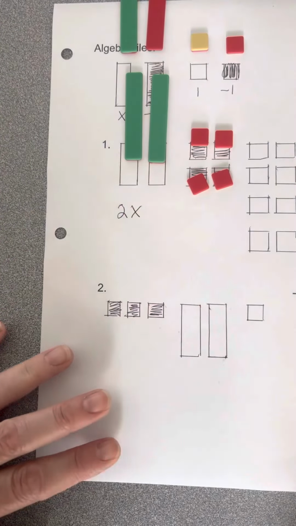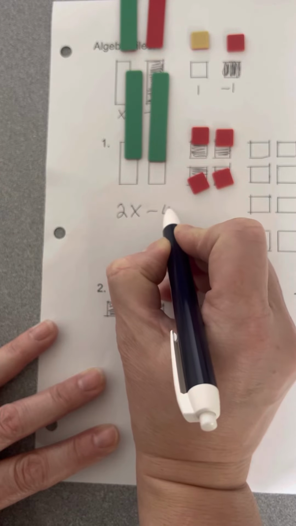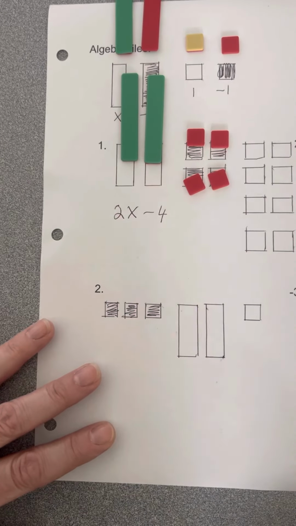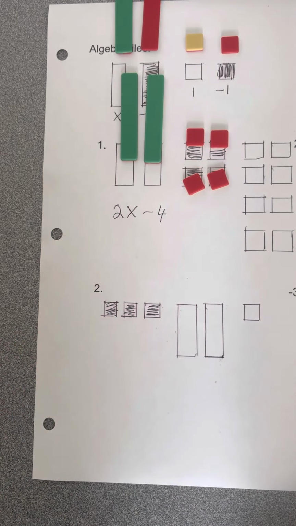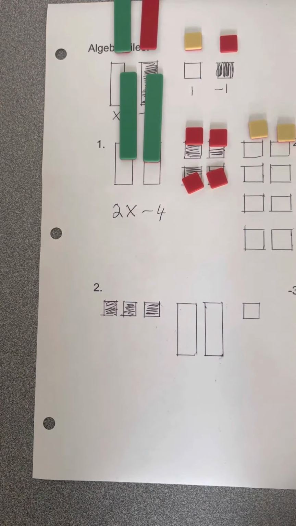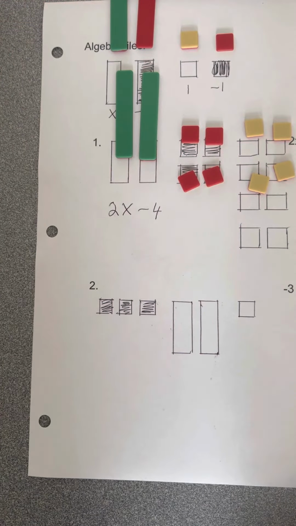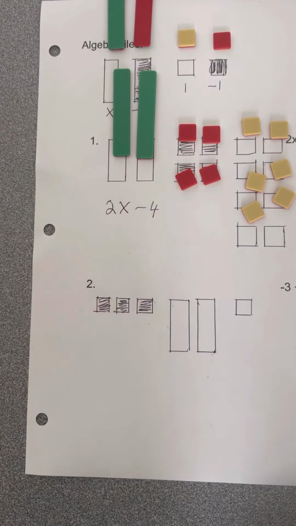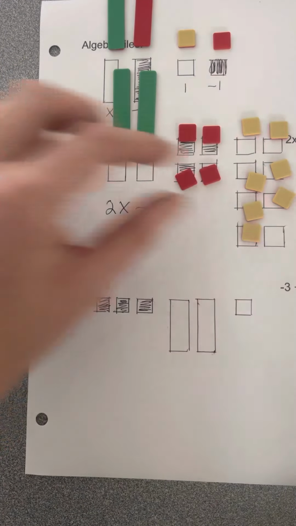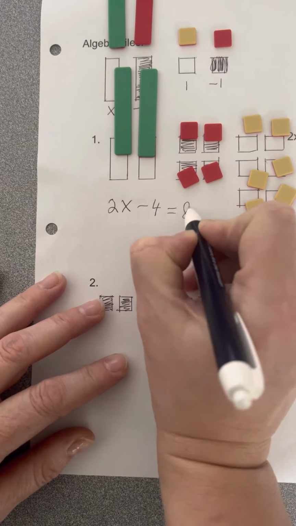So that's our next item, which will be -4. And then our last, we have 1, 2, 3, 4, 5, 6, 7, 8. We have 8. And this time they are tan, so they are positive, or not shaded, positive. Okay, so equals 8.